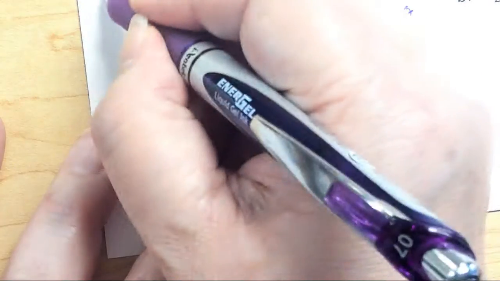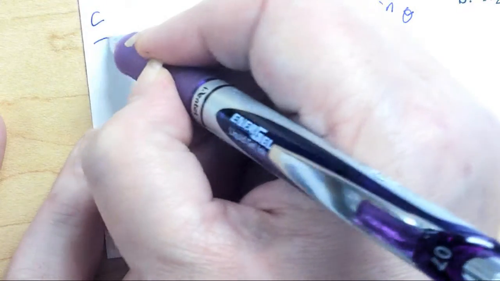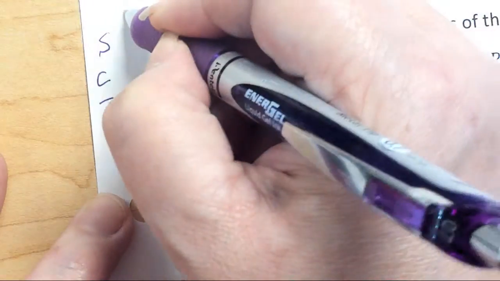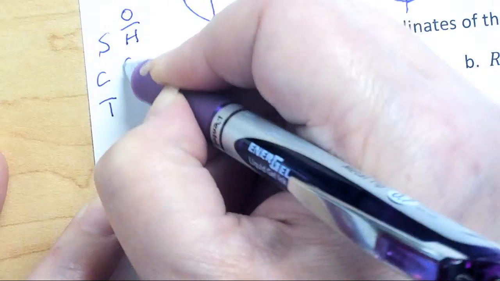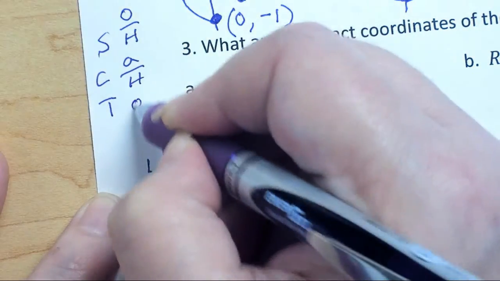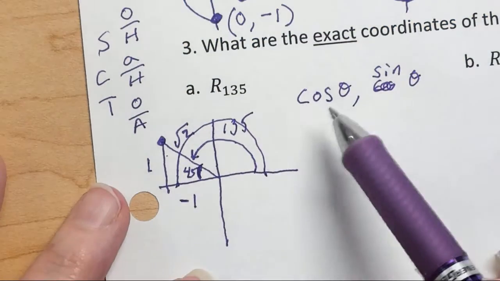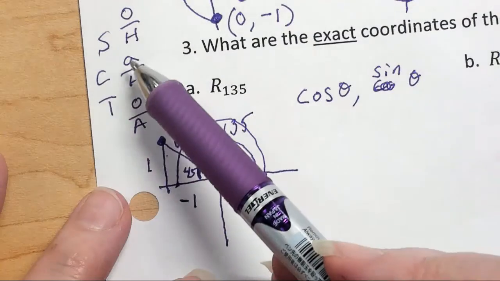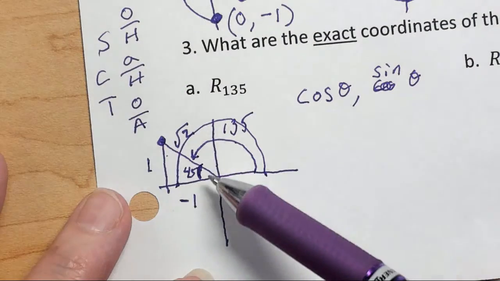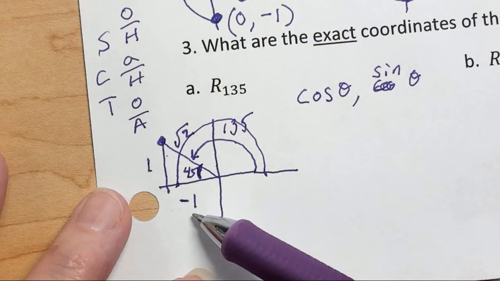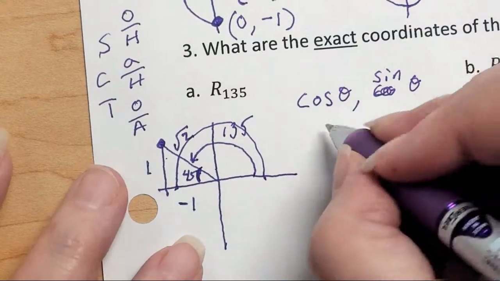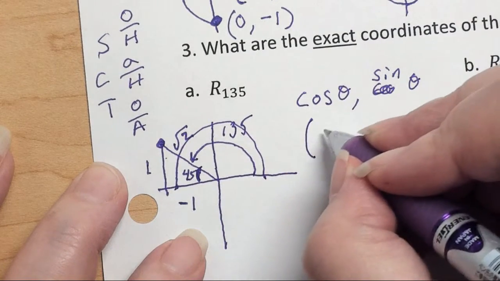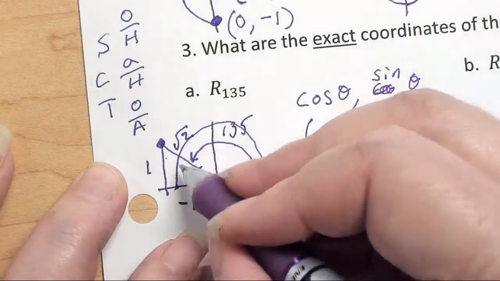Sally could tell Oscar had a hat on always. So, cosine is adjacent over hypotenuse. So I have adjacent, so I have negative 1 over square root of 2.